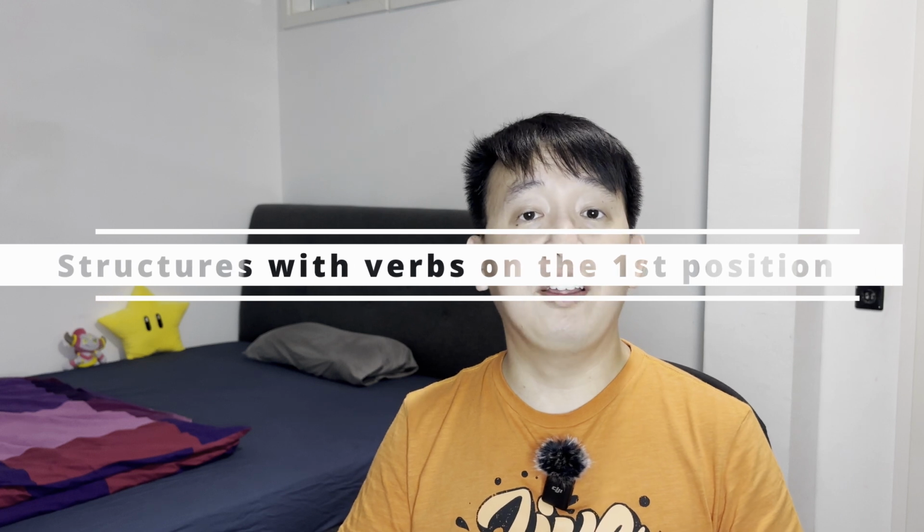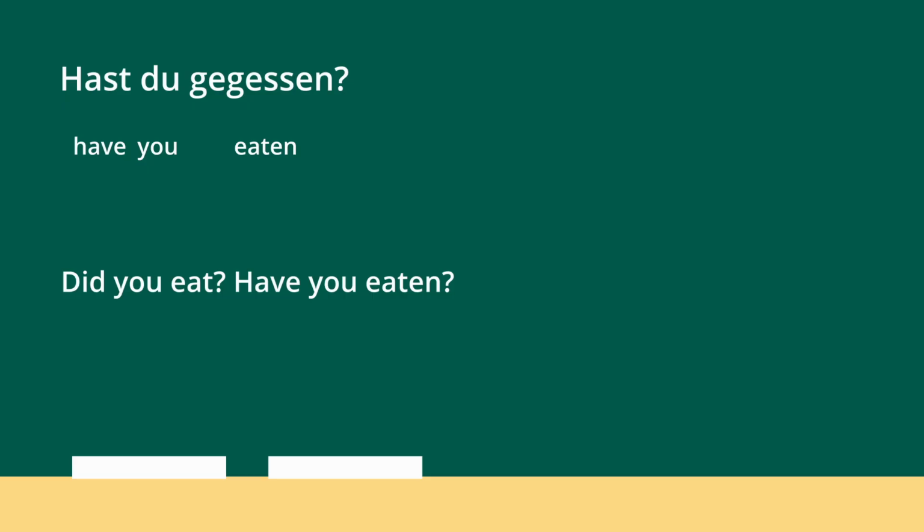There are, of course, other sentence structures where the verbs are not in the second position, but in the first position instead. For example, questions, which is also common in English. So for example, have you eaten? Hast du gegessen? Hast takes the first position, hast du gegessen? Imperative sentences, for example, take that, nimm das, or go away, geh weg, geh weg.